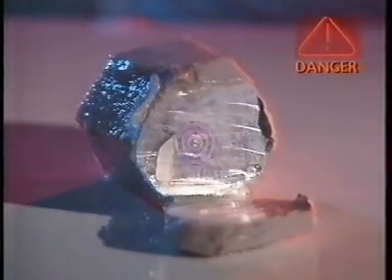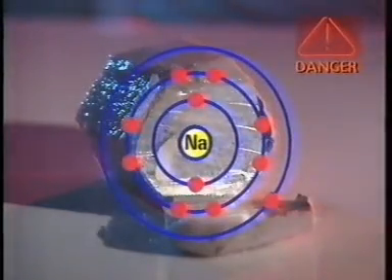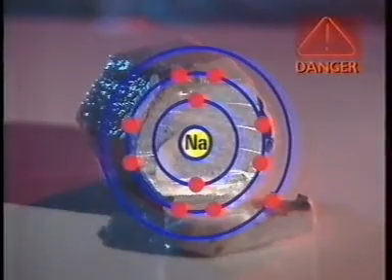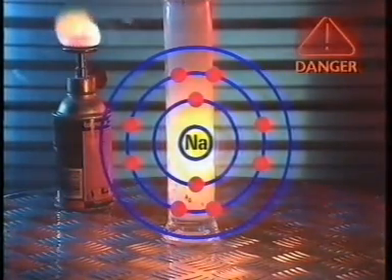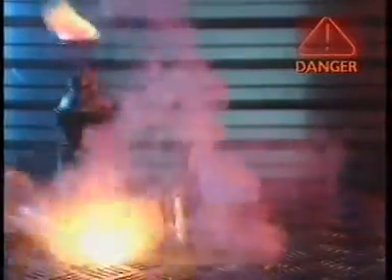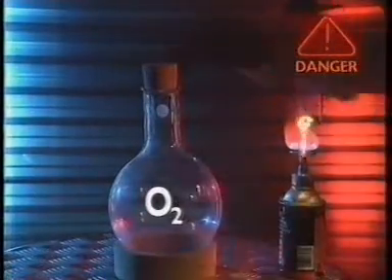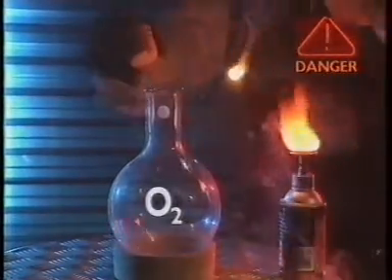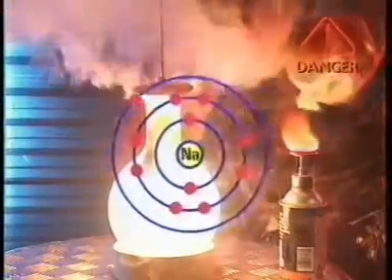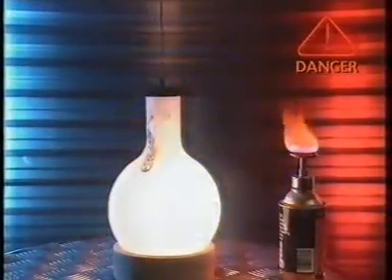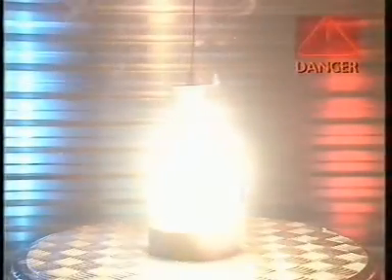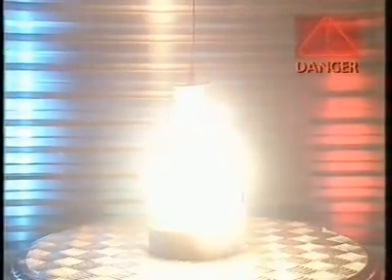Sodium metal is made up of sodium atoms. Each atom has one electron in its outer shell. When sodium burns in chlorine, each sodium atom gives its outer electron to a chlorine atom. The same thing happens when sodium burns in oxygen. The outer electron is given to an oxygen atom. So more accurately, when something is oxidized, it loses electrons. Oxidation is loss of electrons.